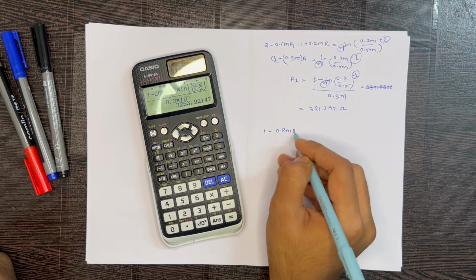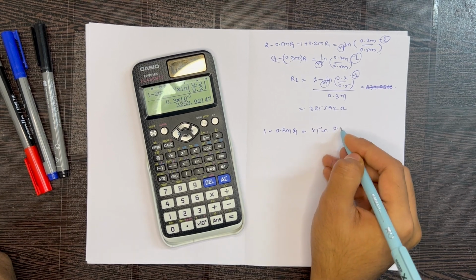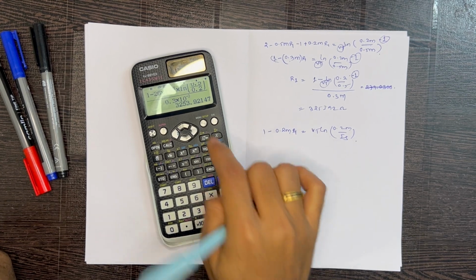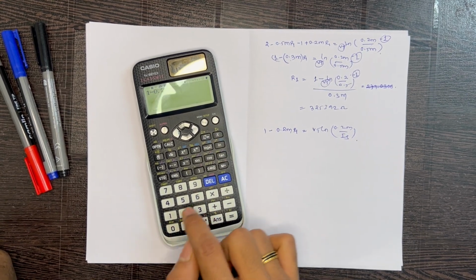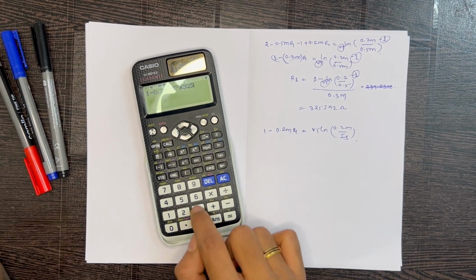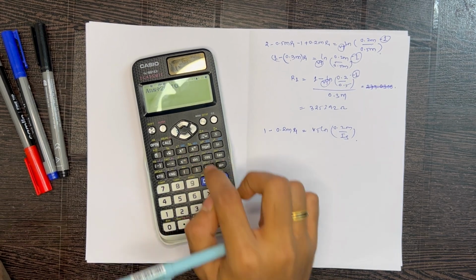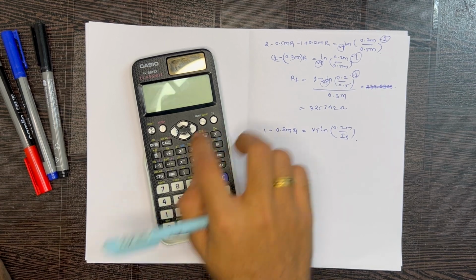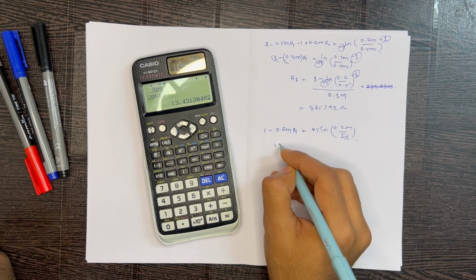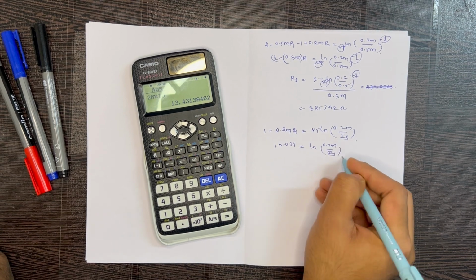Now using this R1 value, let's calculate the Is. It will be 0.2 milli R1 equals Vt ln 0.2 milli by Is. So it will be 1 minus 0.2 into 10 power minus 3 into R1, which is 3253.92, divided by 26 into 10 power minus 3, which is 13.431, equals ln 0.2 milli by Is.